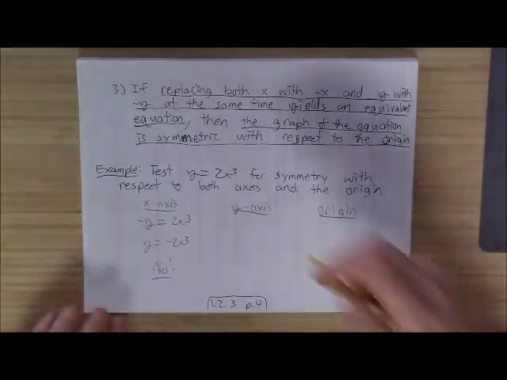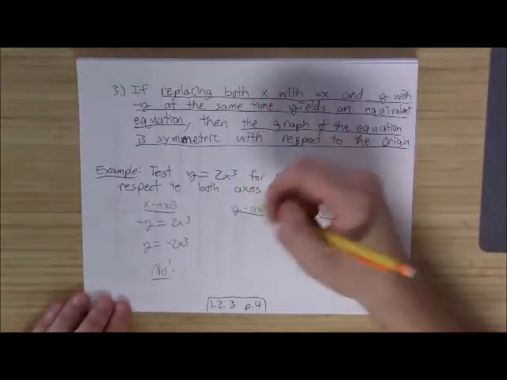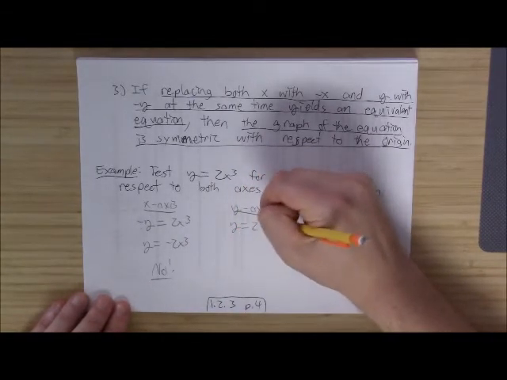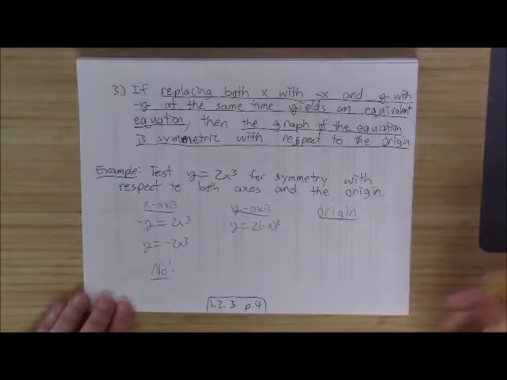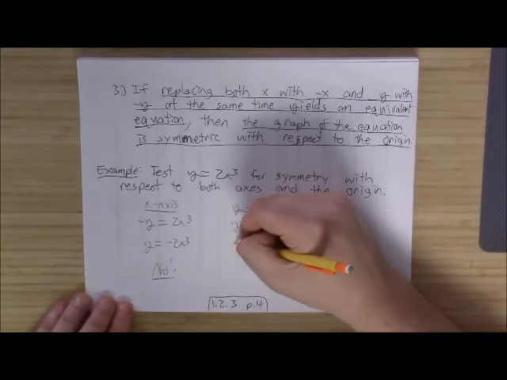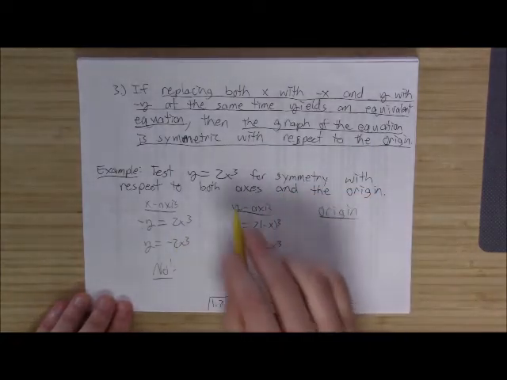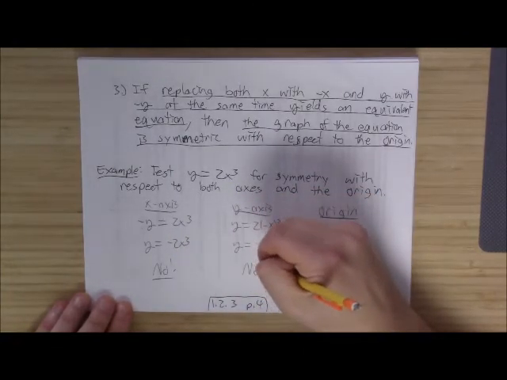Similarly, for the y-axis, we replace x with negative x, so we have y equals 2 times negative x cubed. Well, negative x times negative x times negative x preserves the negative, and so we have y equals negative 2x cubed, which we know is not the same thing, so no.